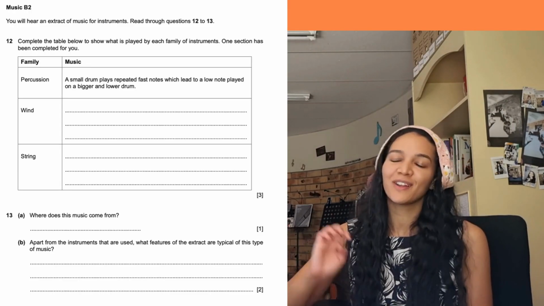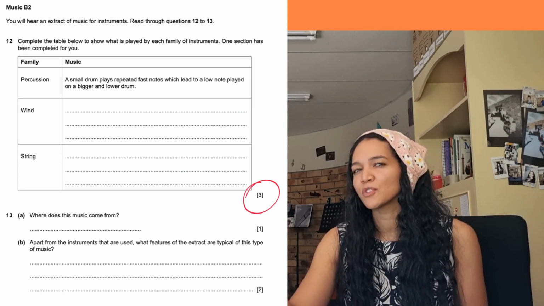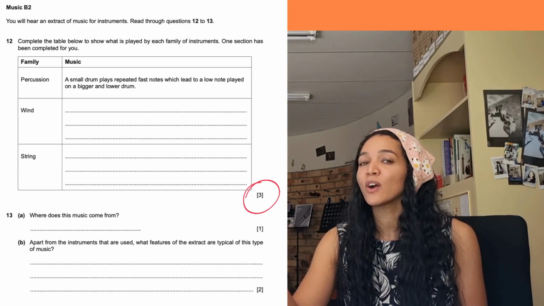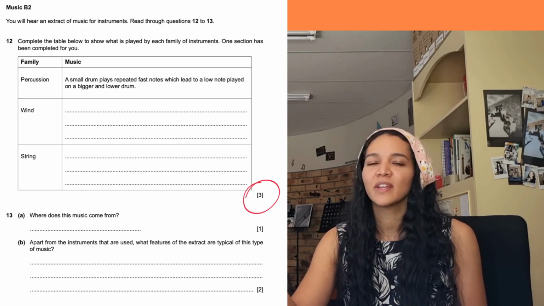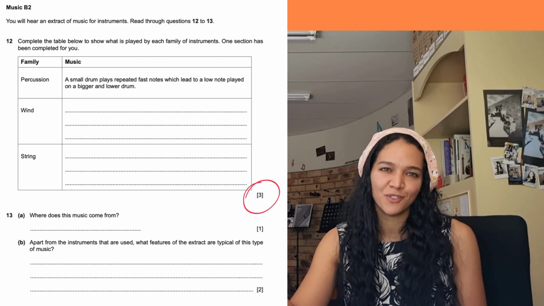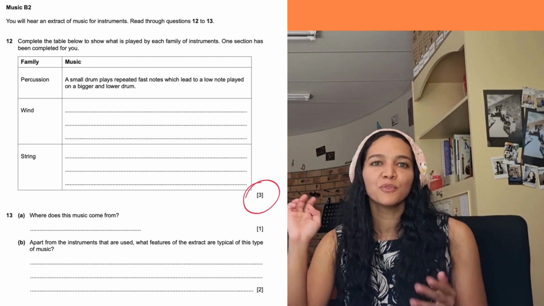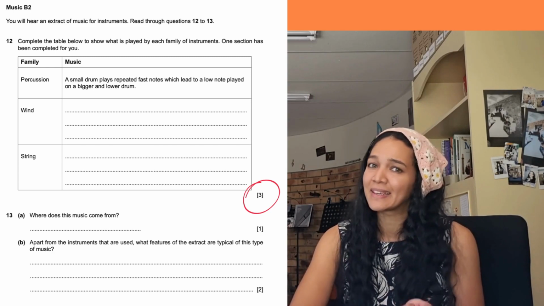We can go ahead and fill in what we hear at winds and what we hear at strings. Now, of course, the mark allocation is 3, and we have 2 sections in which we need to describe our music. So either we can have 2 marks at wind, 1 mark at string, or we can do it vice versa. So 1 mark at wind, 2 marks at strings. And we can even give a few more facts, or we can do a 2-2 just so that we are feeling safe and that we can get our 3 marks.